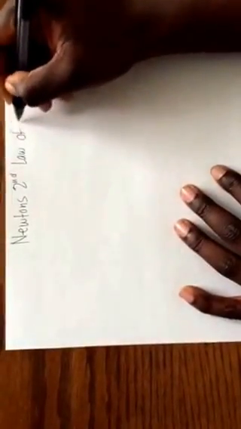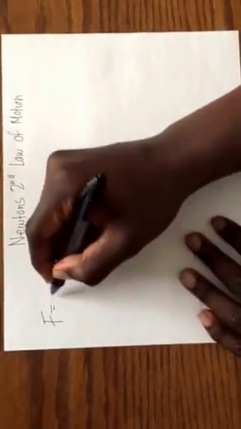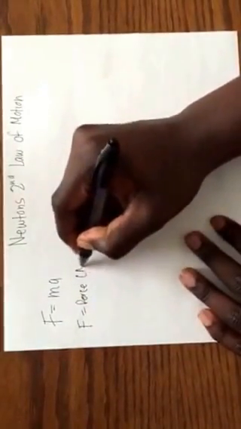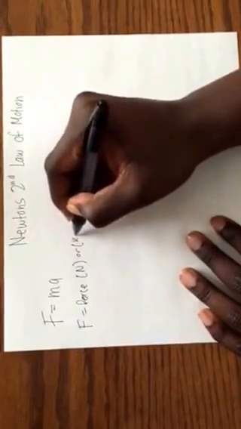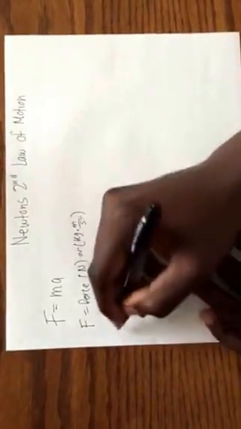Okay, today we're going to be talking about Newton's second law of motion. And this, simply put, is F equals ma, where F is equal to force, which is measured in newtons or kilogram meters per second squared.